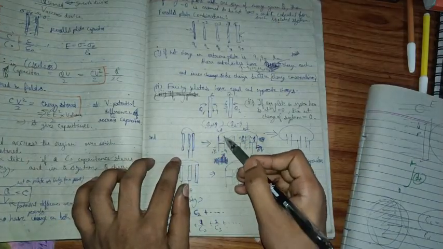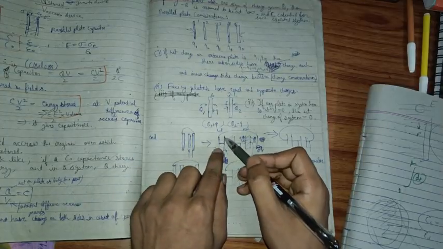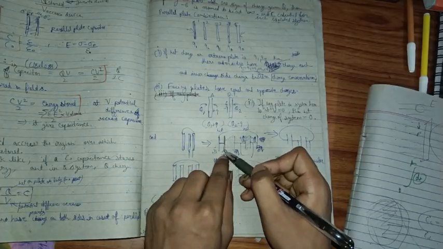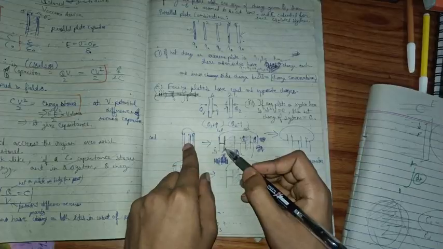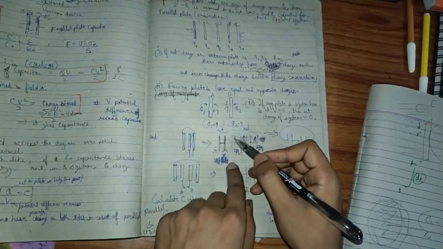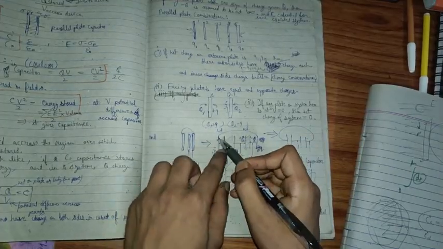And this is the combination of capacitors. In parallel we have C1 plus C2 and so on, and in series we have reciprocals added. And one more thing, charging and discharging of capacitors.